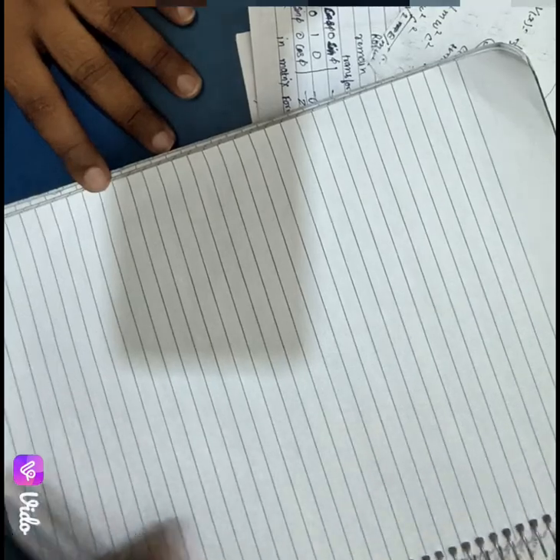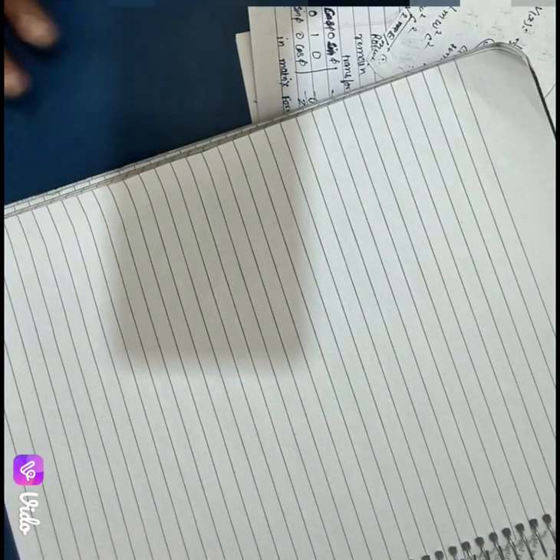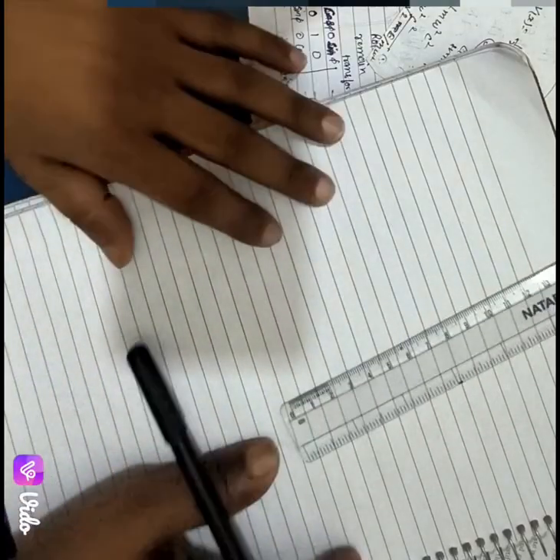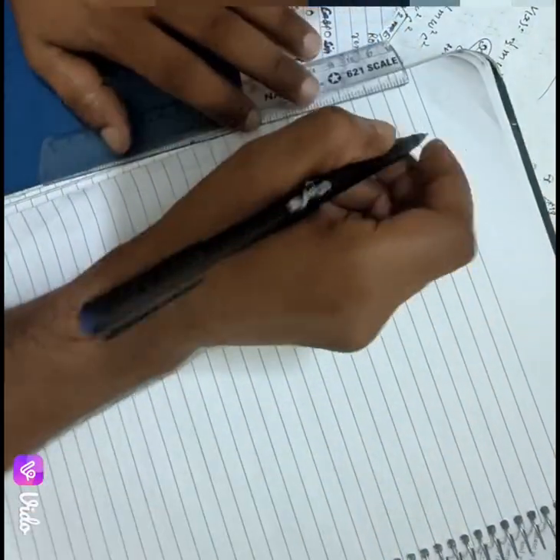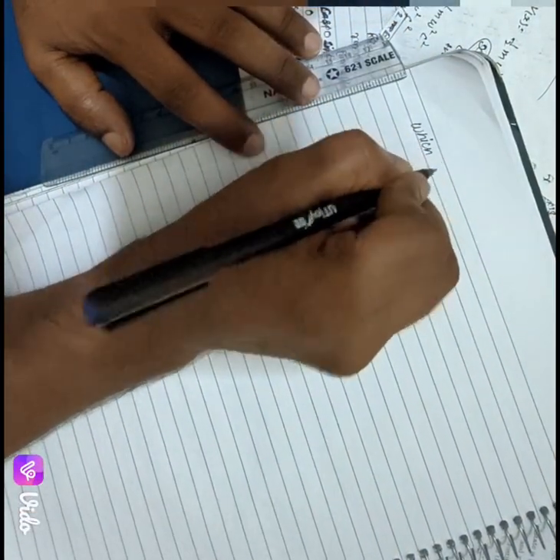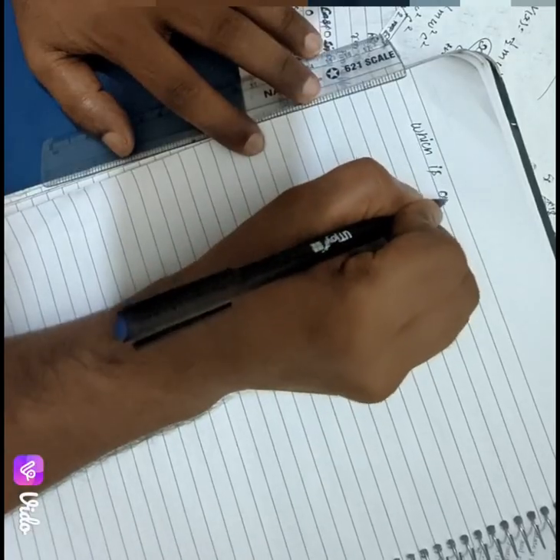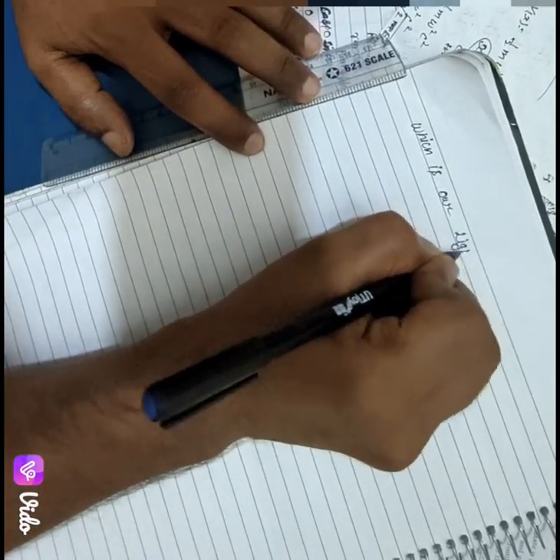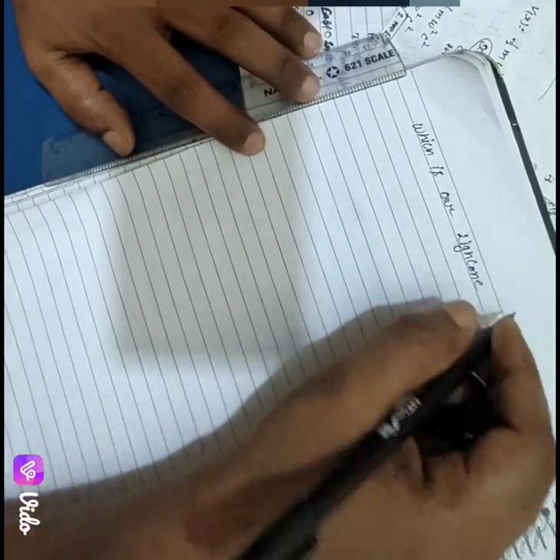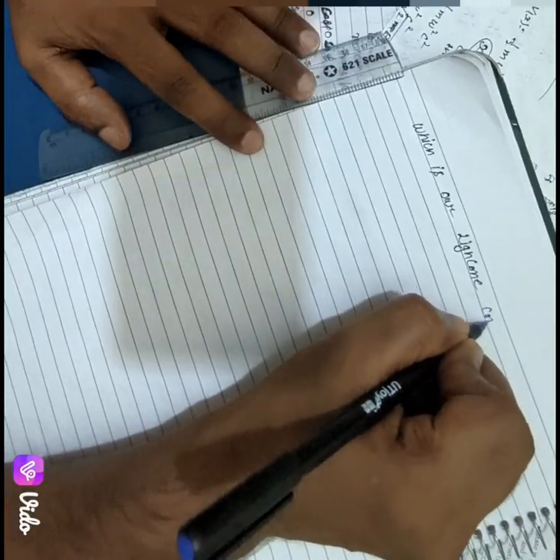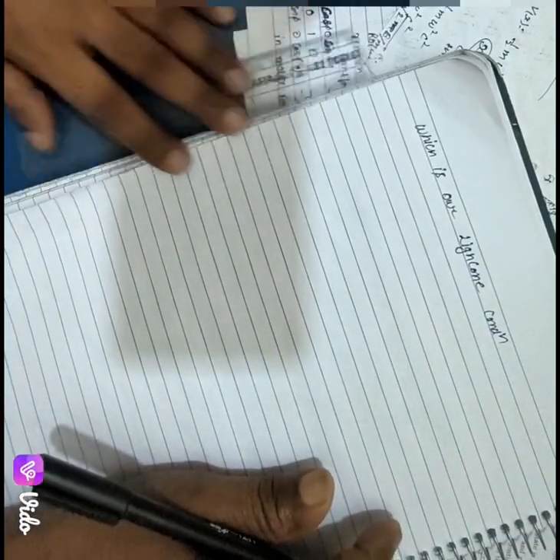We have to take the light cone condition.